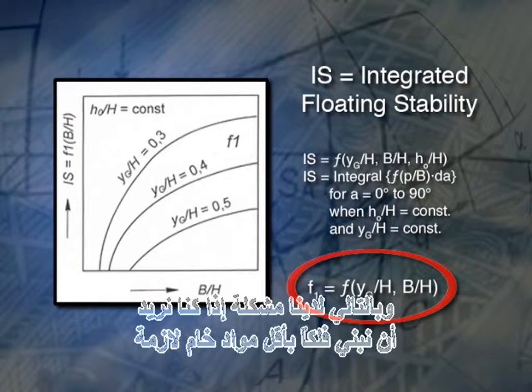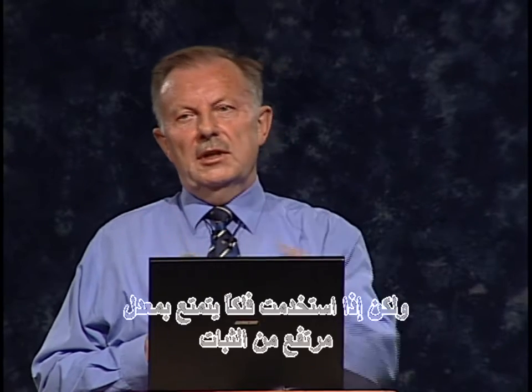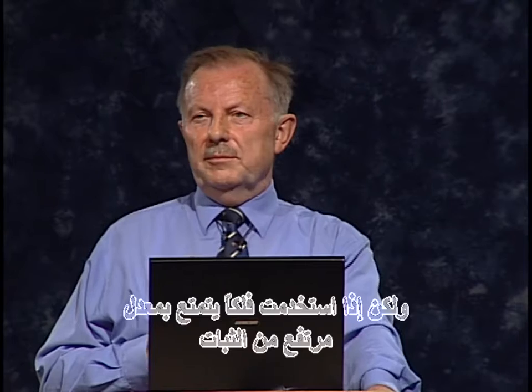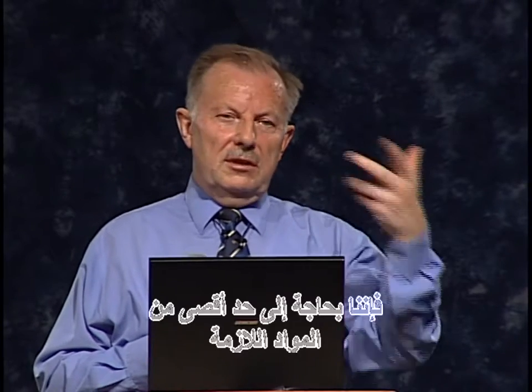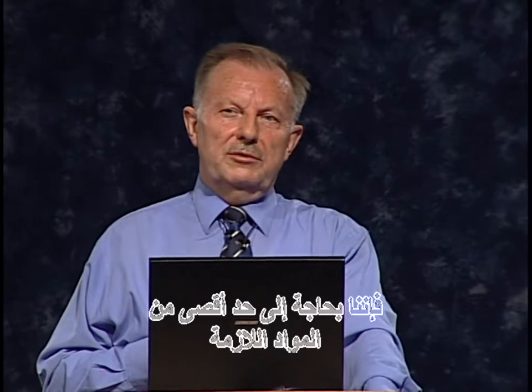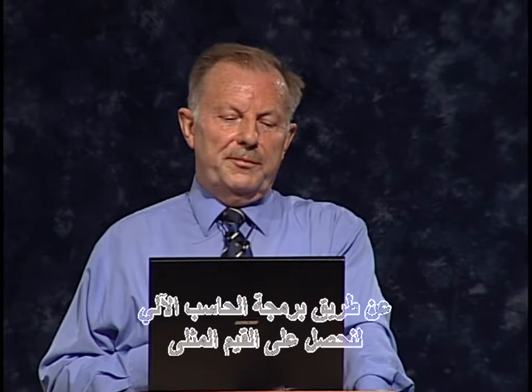So we have a problem if we want to construct an ark with a minimum of material, then the stability is not good. But if we use a very stable ark, then we need a maximum of material. What to do? We combine both parameters and optimize both parameters by a computer program and find the optimal value. And that's what I have done.